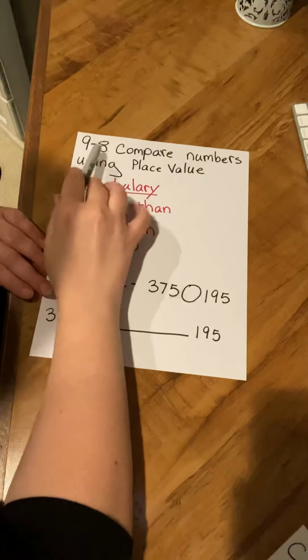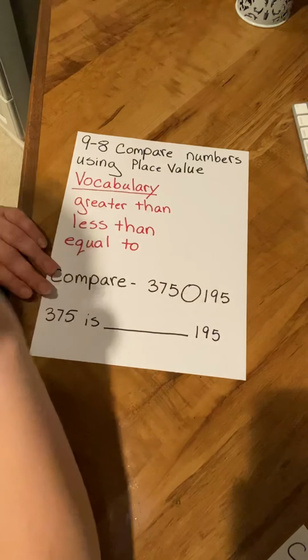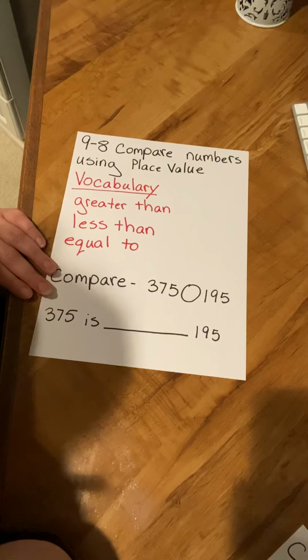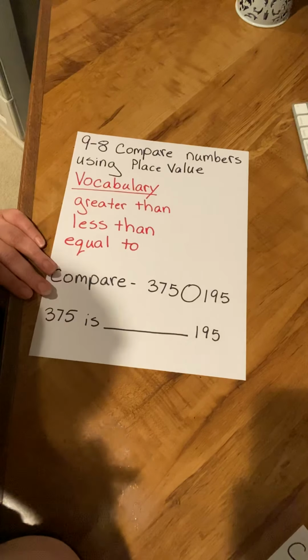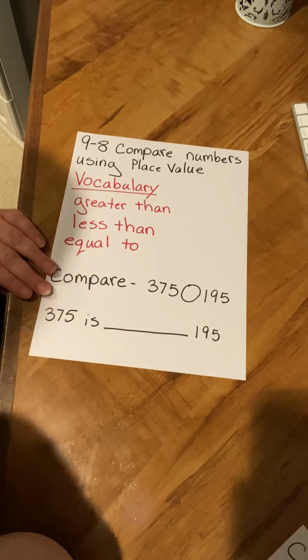Hi friends, today we are working on lesson 9-8, compare numbers using place value. What do you think of when you hear the words place value? Hopefully you're thinking of things like ones, tens, and hundreds because that is place value.